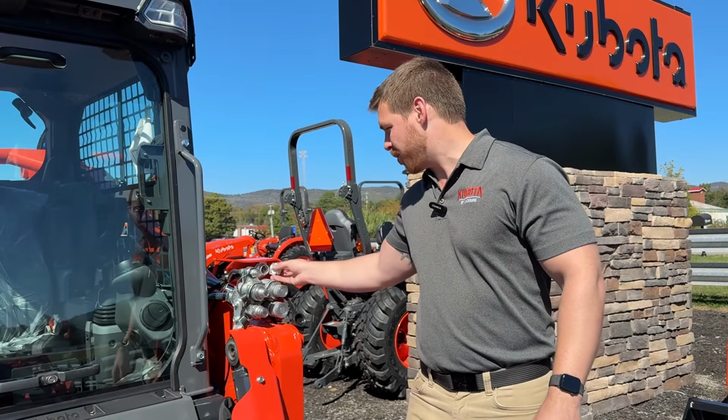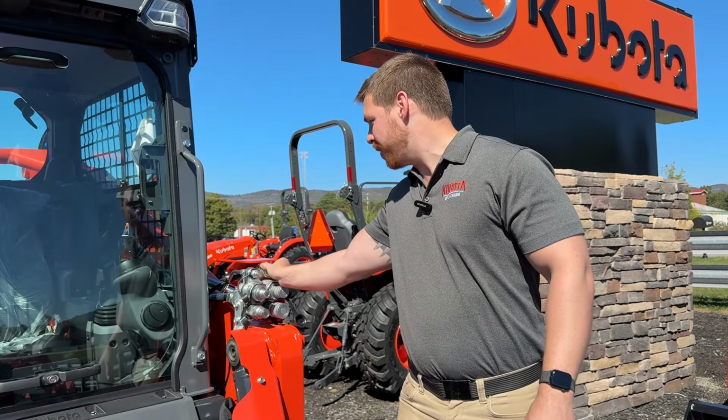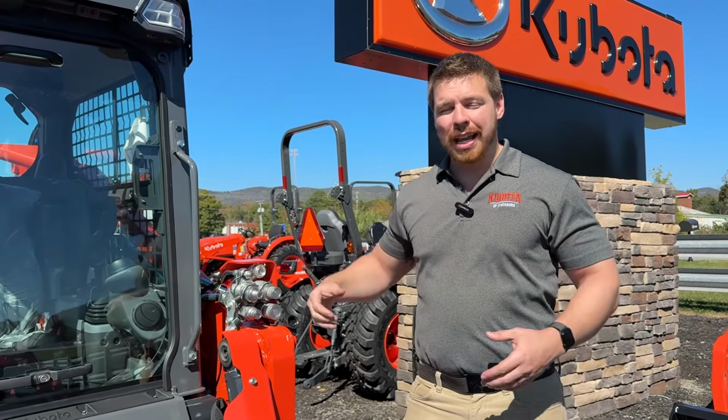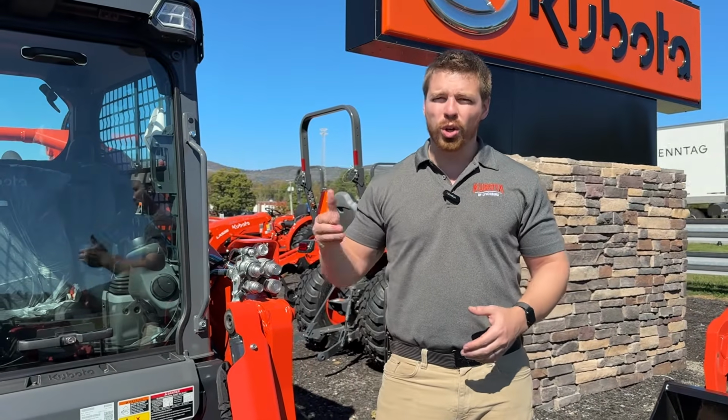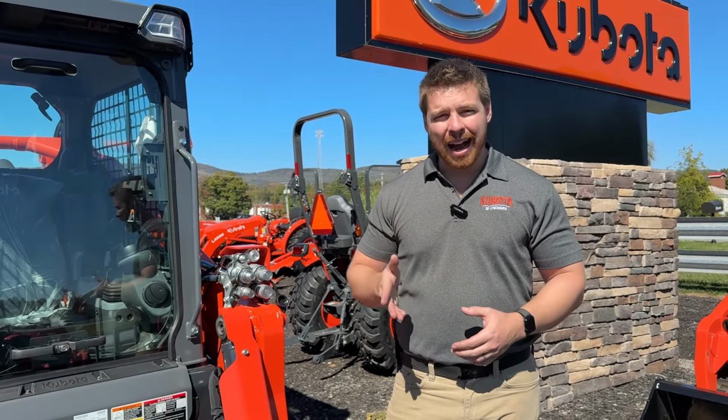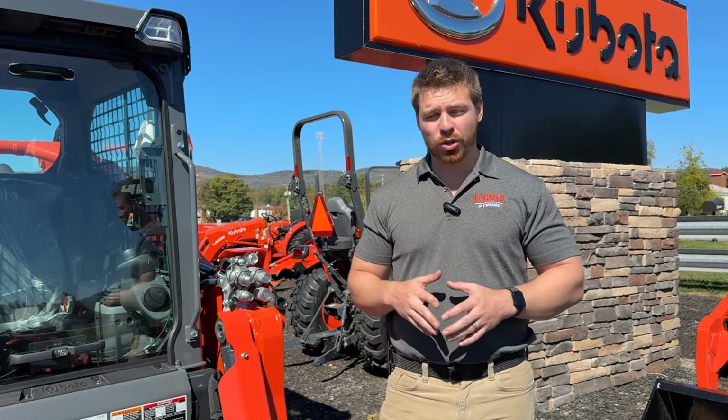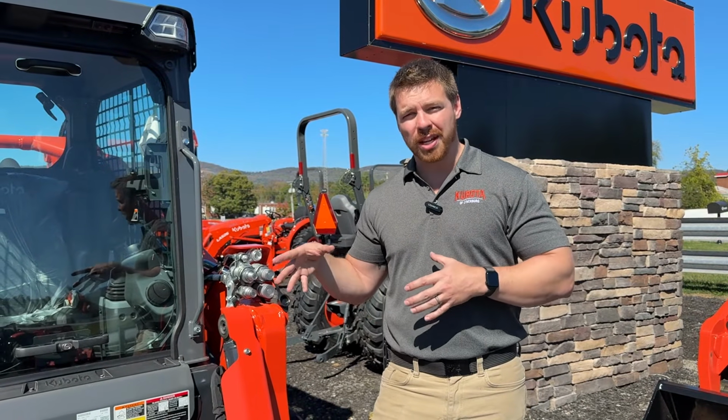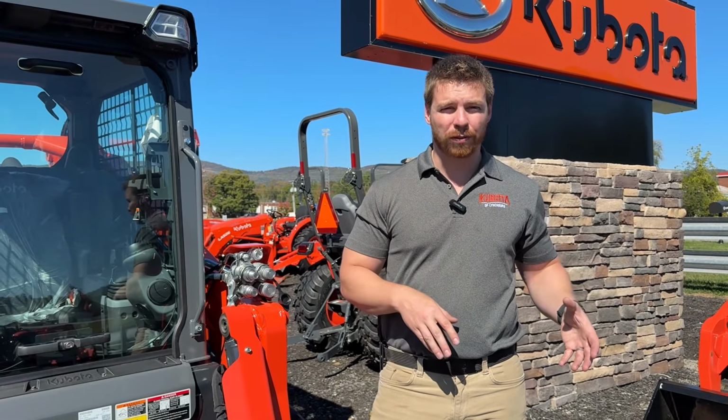Speaking of factory installed, if you ever are going to get a machine or an implement that's going to require high flow, you should definitely buy a high flow machine right off the get-go. There's no option, as far as I'm aware for any brands, of converting your skid steer from a standard flow to a high flow. So buy it from the factory if you think you might ever need it.